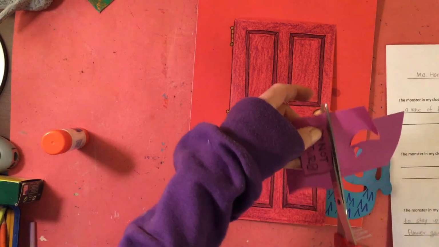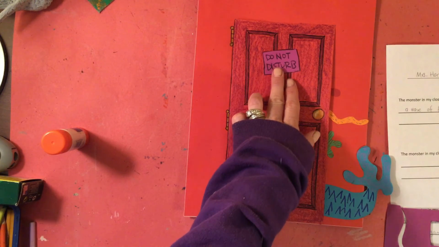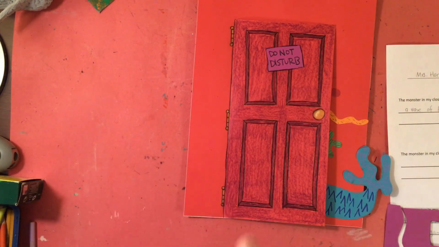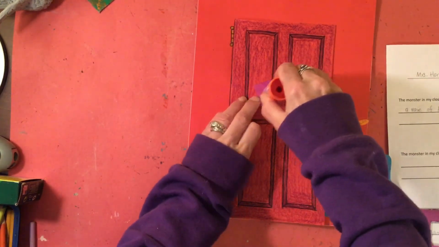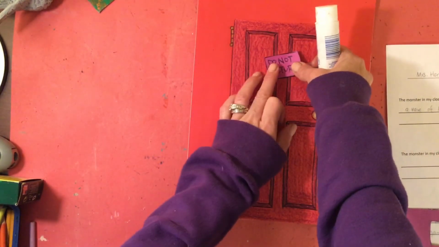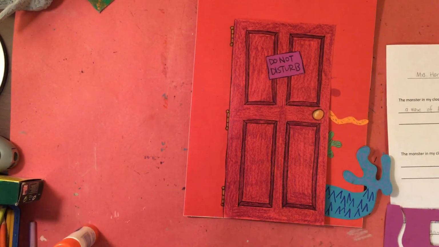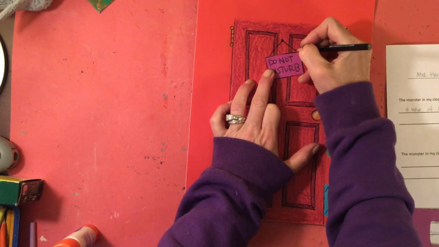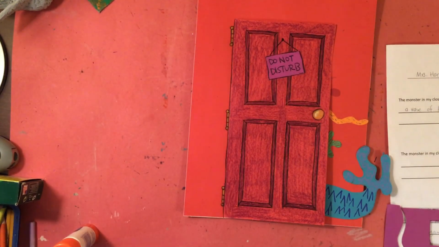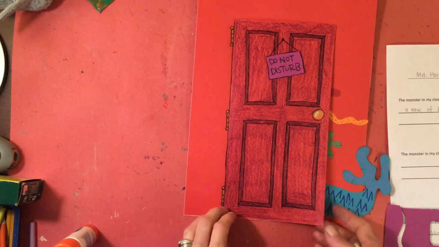You can even use the extra construction paper to create things for the inside part of your closet. I'm just going to put some glue on this. Then I'm going to stick it there like that. And then I'm just going to take my colored pencil and I'm just going to draw like that.